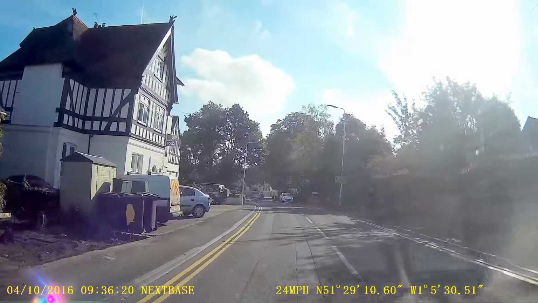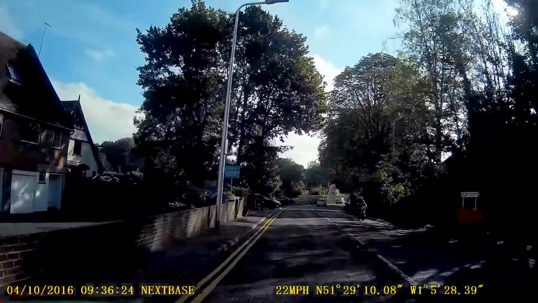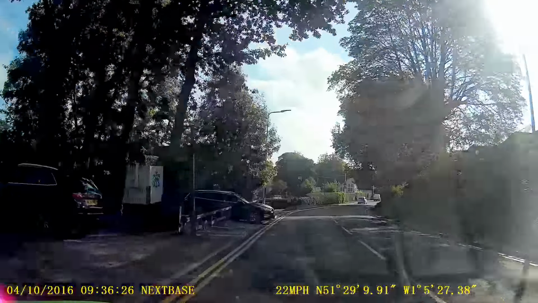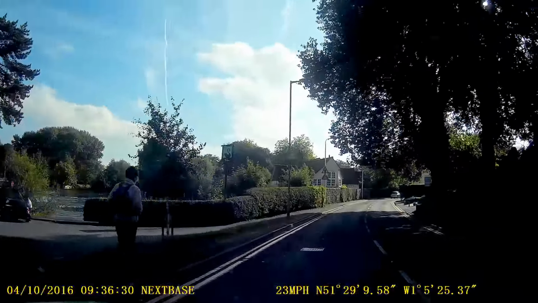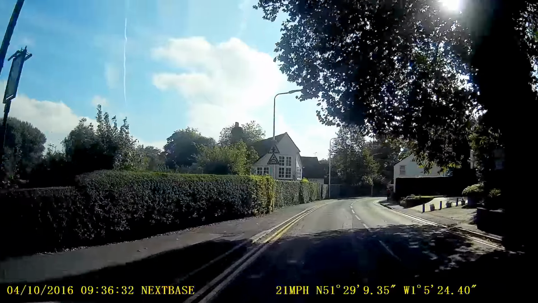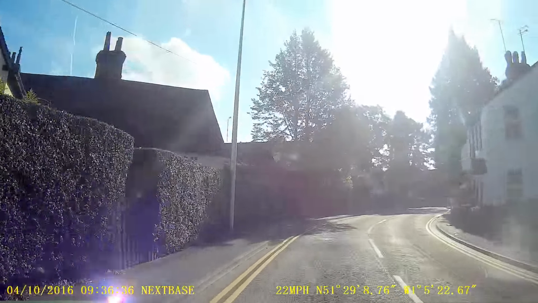So immediately up ahead we've got a right hand bend in the road, we've got a double warning sign on the left, one vehicle just trying to emerge just there. That could have been a developing threat, as it caused me to potentially slow down for a second there.